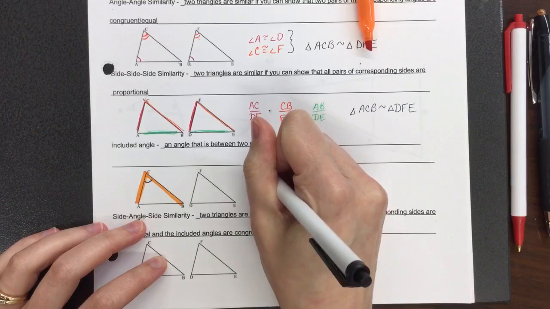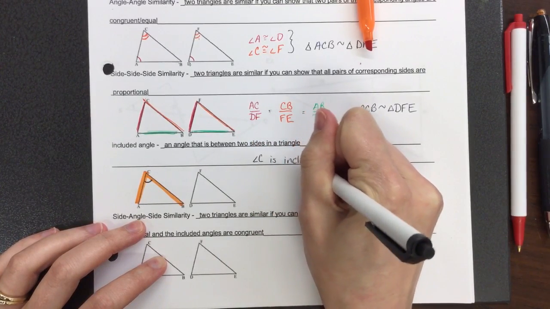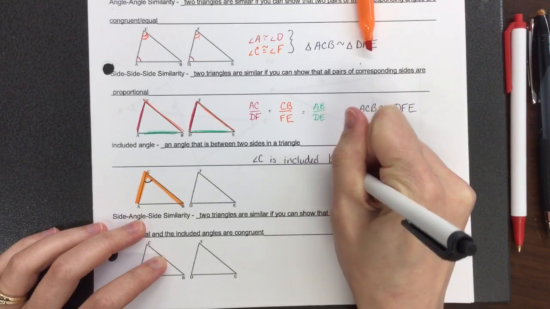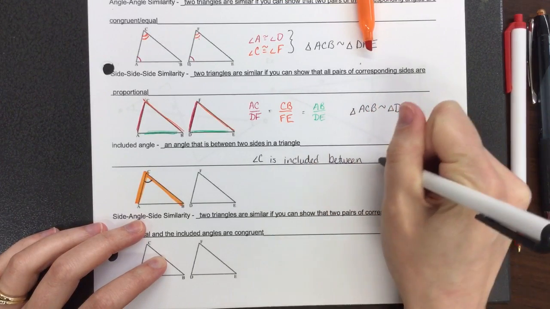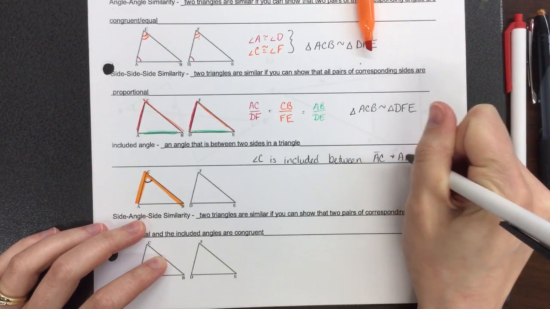So we could say angle C is included between AC and CB.